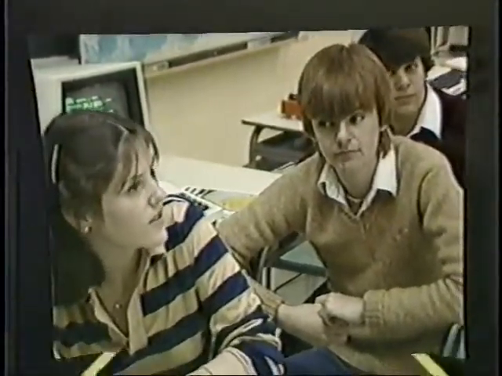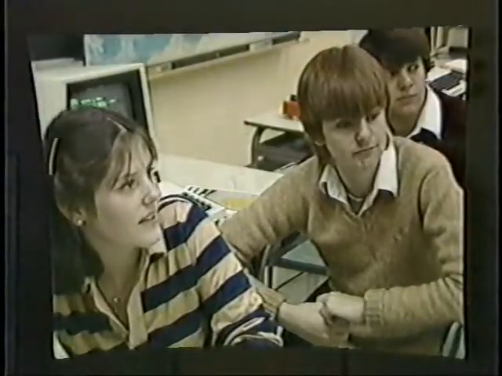In many instances, it's a field trip. It's getting them out of the classroom. They're in the classroom, they're stuck by a box, but they're doing something that they could not do in the classroom without the computer.